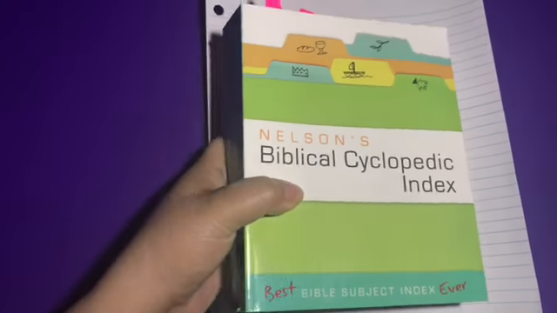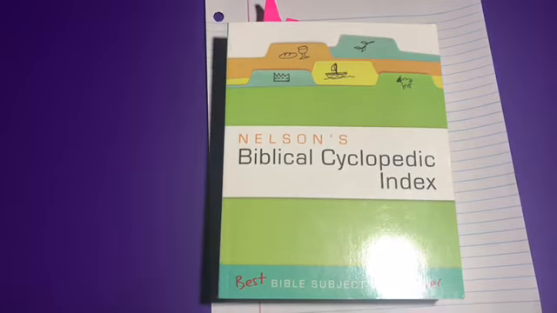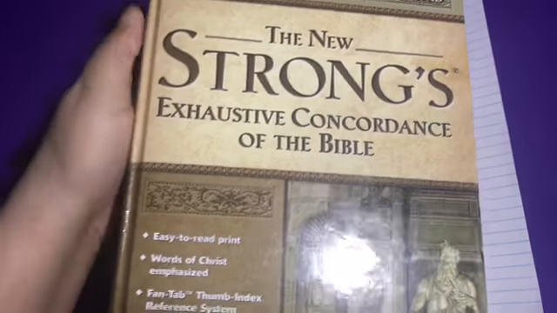And the things that you guys know that I like to use, of course, is the Biblical Cyclopedic Index. I also like to use the Strong Concordance.